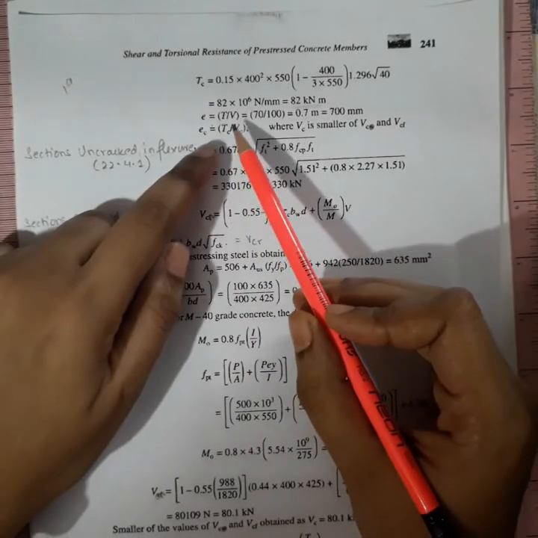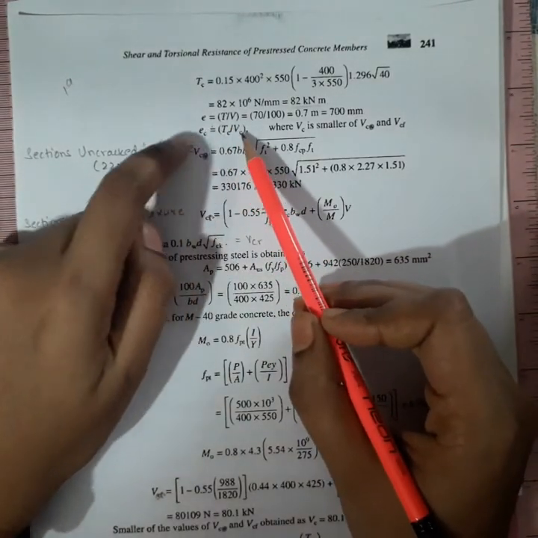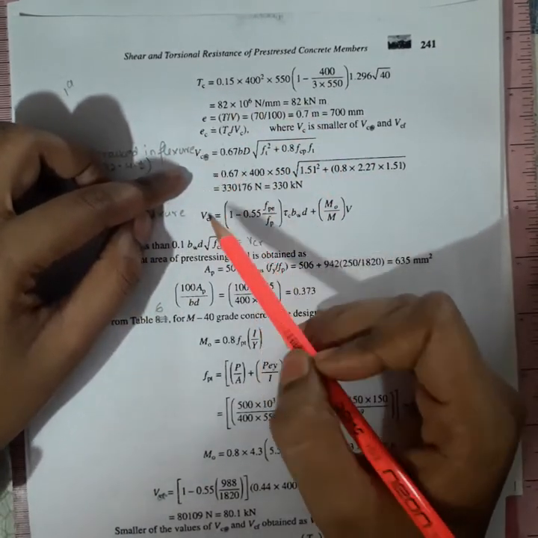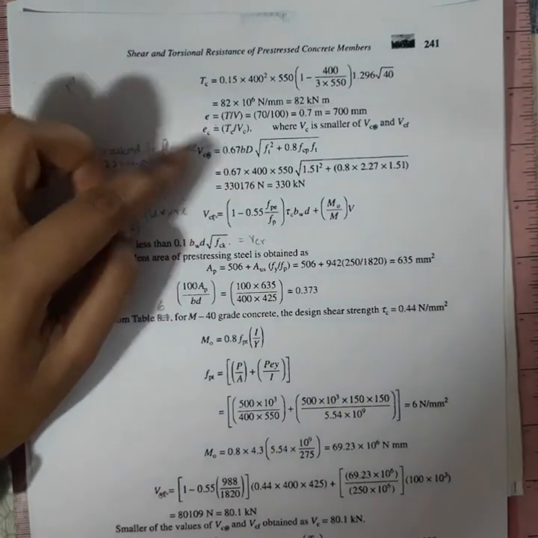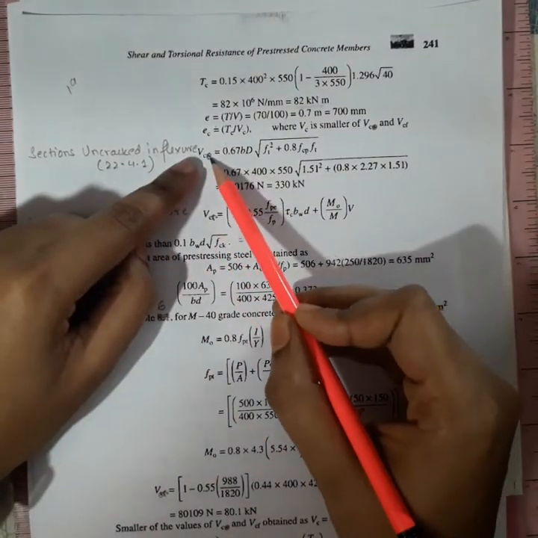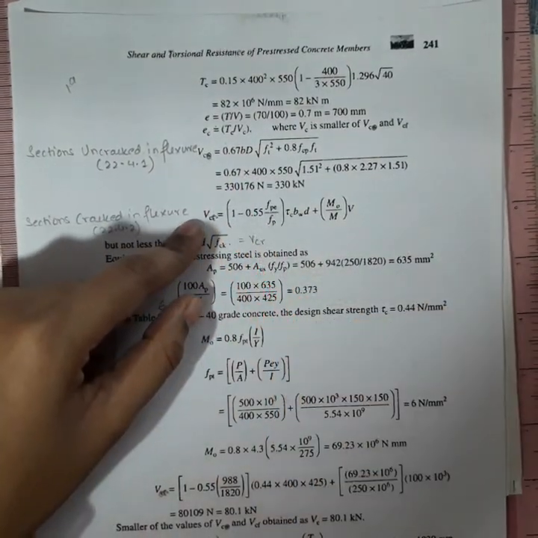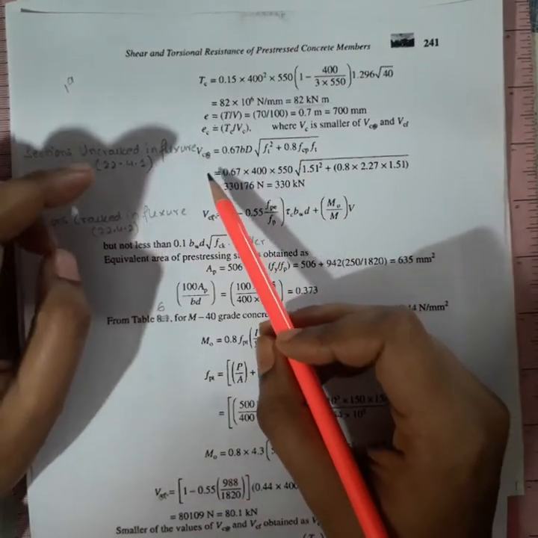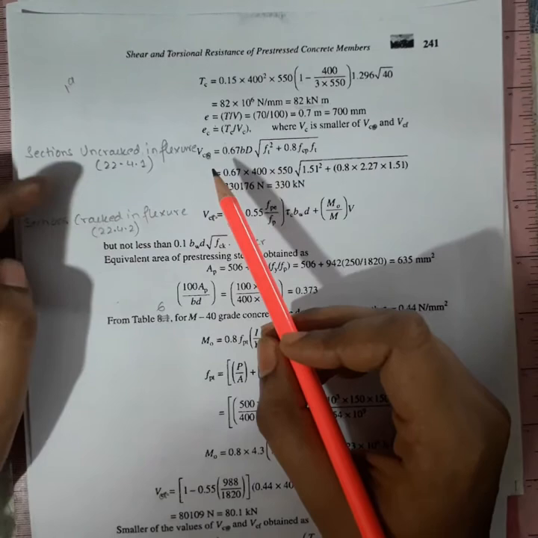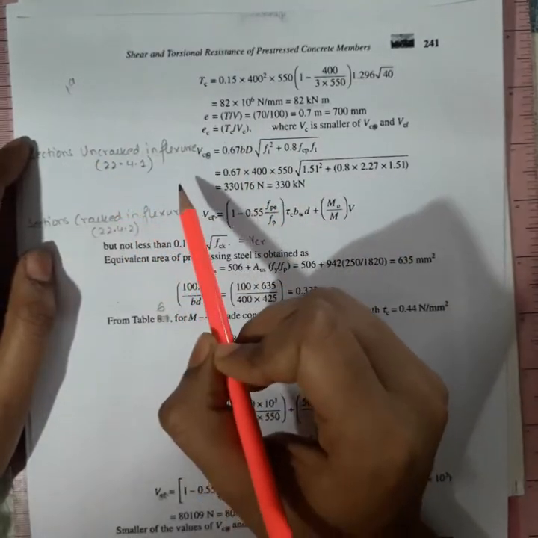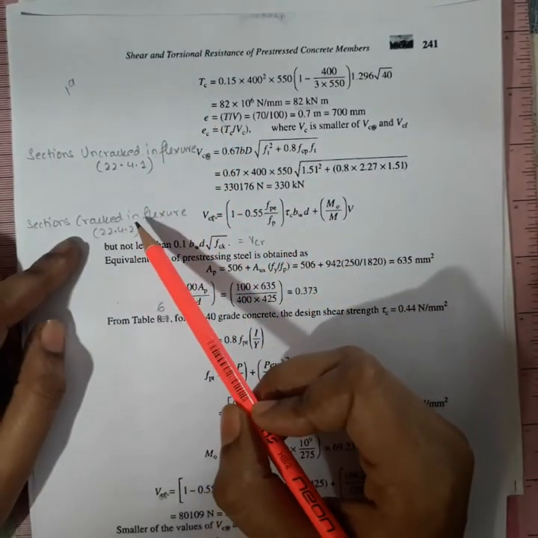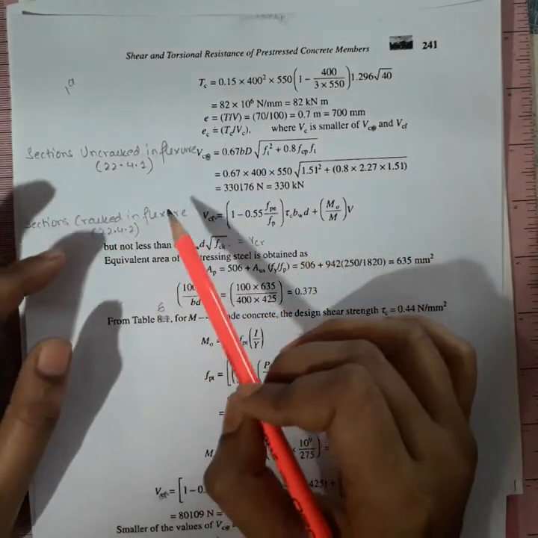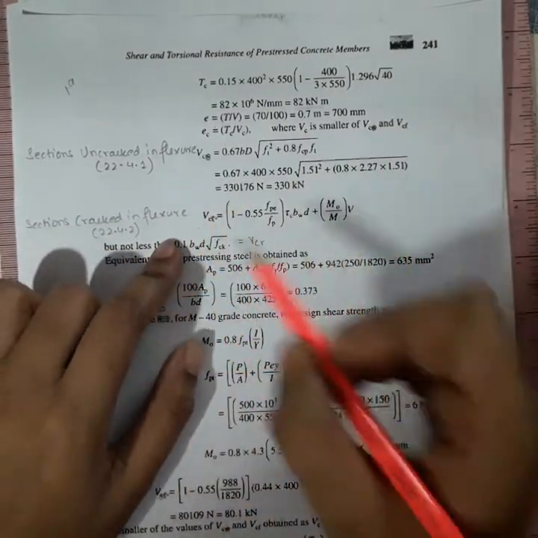In order to calculate this Tc by Vc, we need to evaluate these two terms. What are these two terms? This is VCO and this is VCR, where VCO represents the ultimate shear resistance of a section uncracked in flexure, and VCR represents the ultimate shear resistance of a section cracked in flexure.